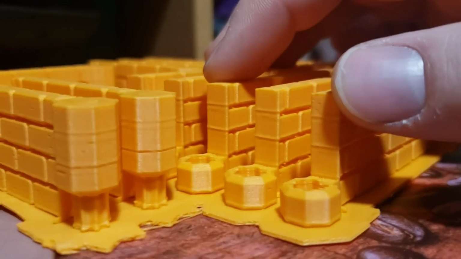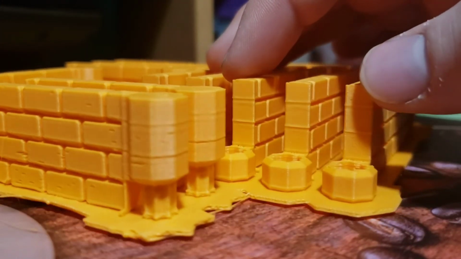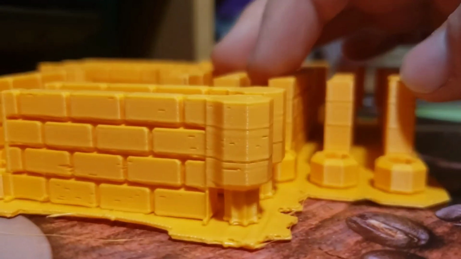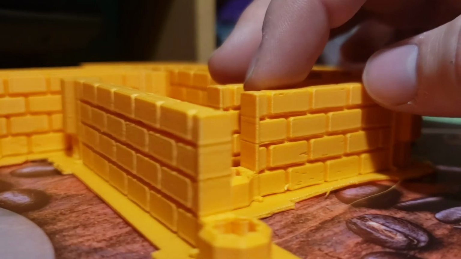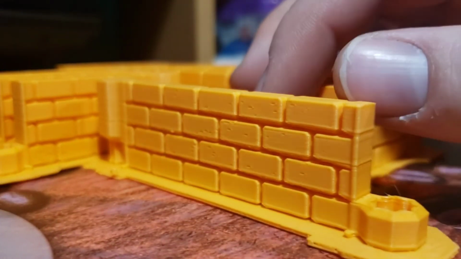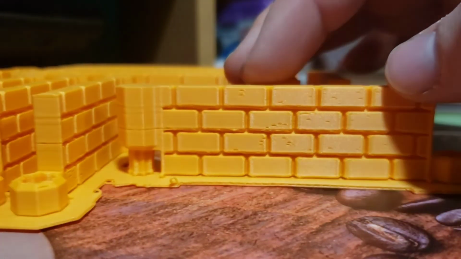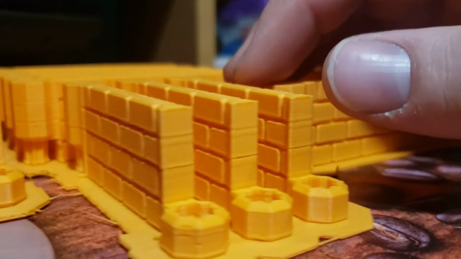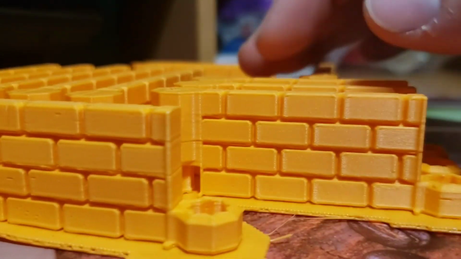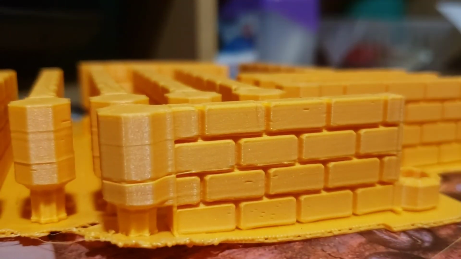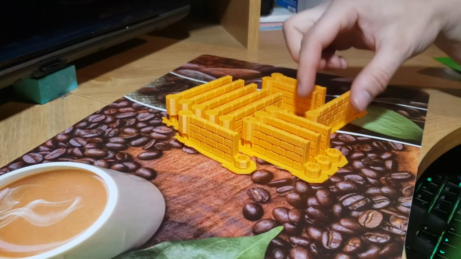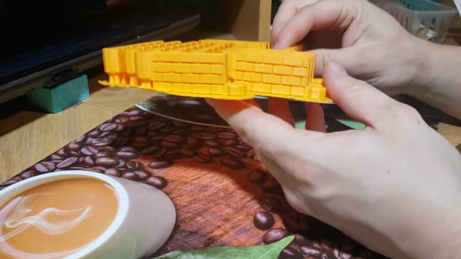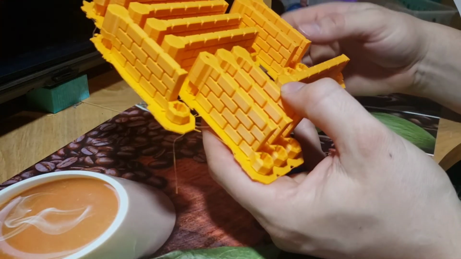But overall, it's a pretty decent turnout for a failed print. There's a little bit of underexposing on some of these parts. Let's take it off there and see how nicely it comes off.